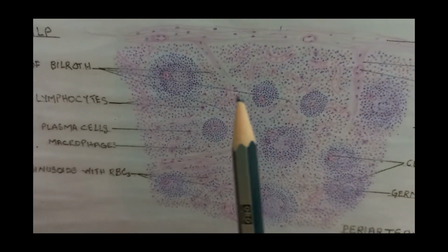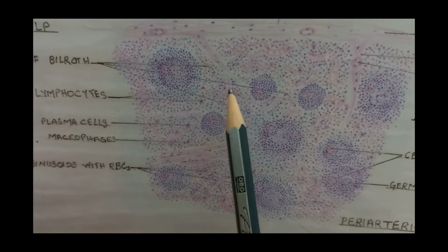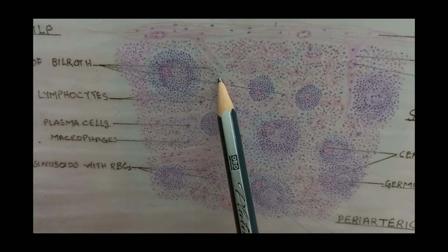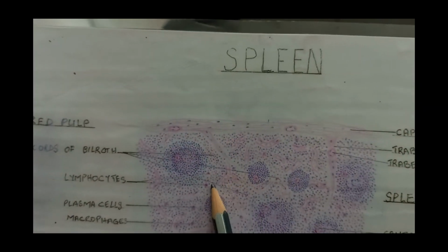Then we have the splenic sinuses. These are the splenic sinuses. As you can see, these were the splenic cords and these are the splenic sinuses.